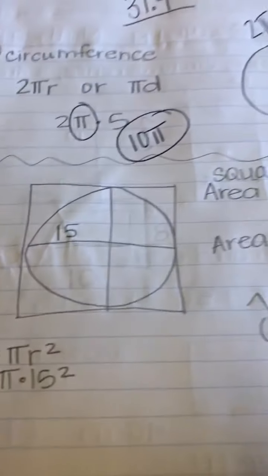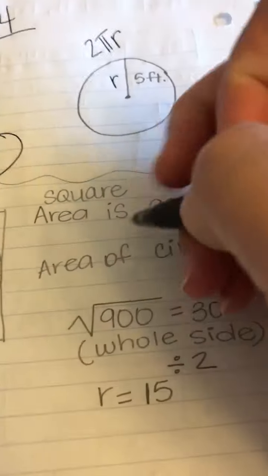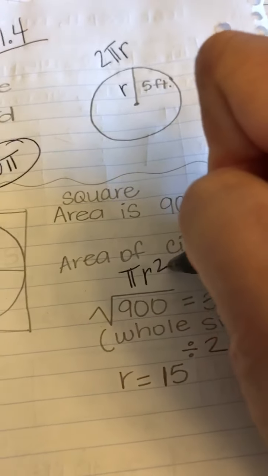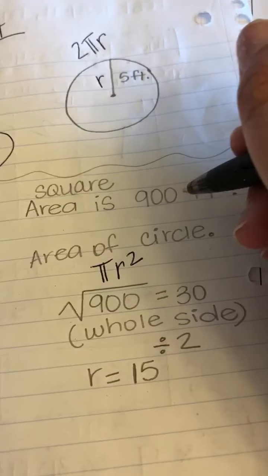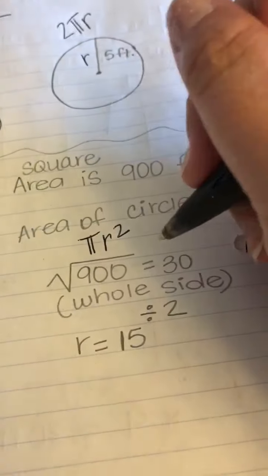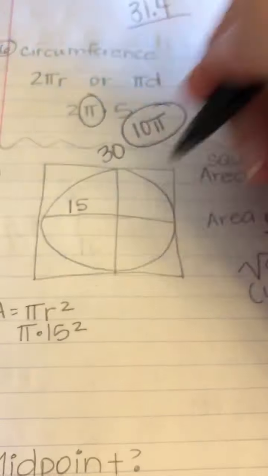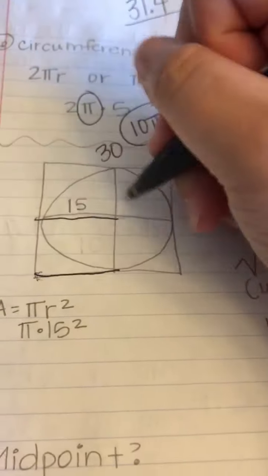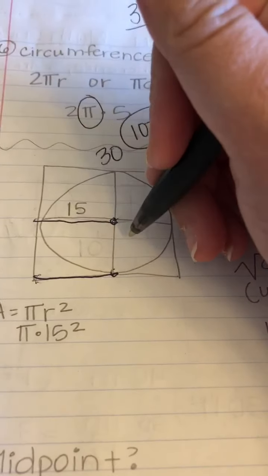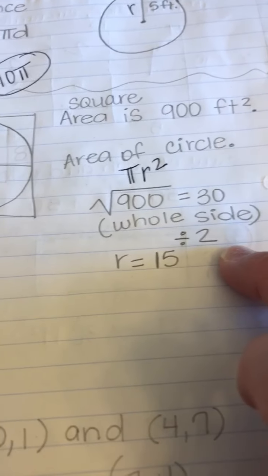You're given this picture, and it tells you the area of your square, but it wants you to find the area of a circle. So again, area of a circle is pi r squared, but you know the area of the bigger square, and we need the circle. So if your area is 900, you would do the square root of 900 to get one side is 30. All your sides are 30. Well, half of 30 is going to be the same as my radius right here. So half of 30 is 15. So I'm solving it with a radius of 15, which is just the whole side divided by 2.